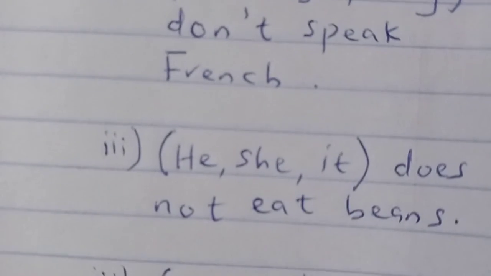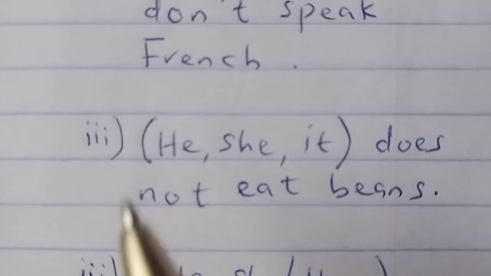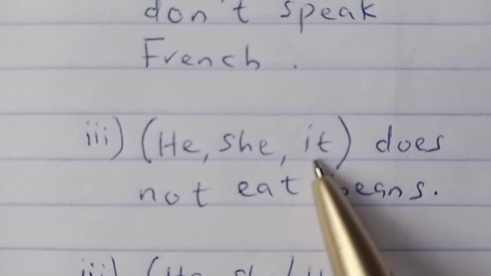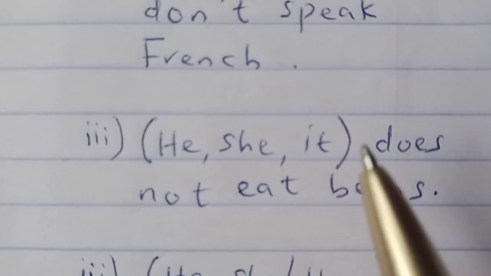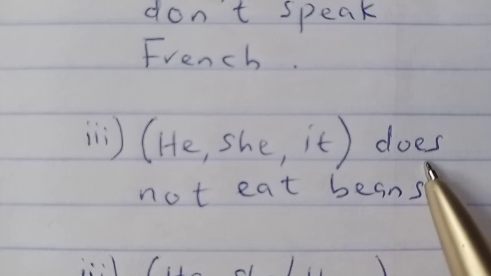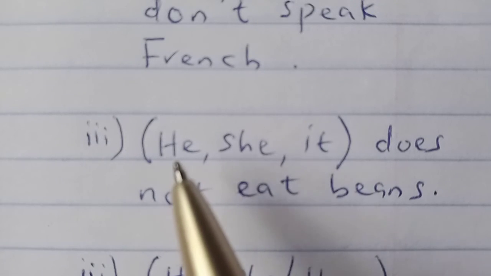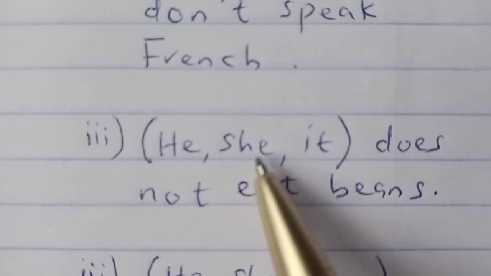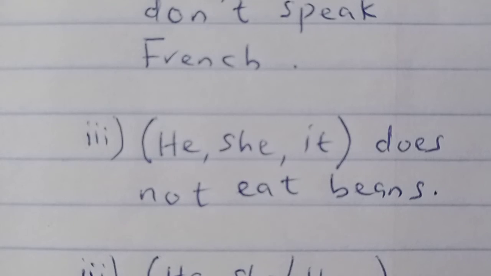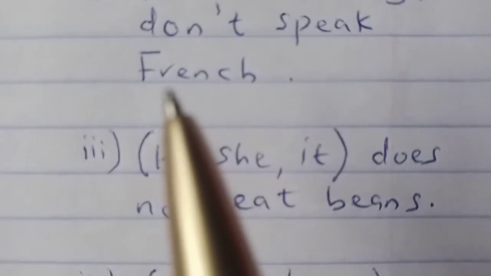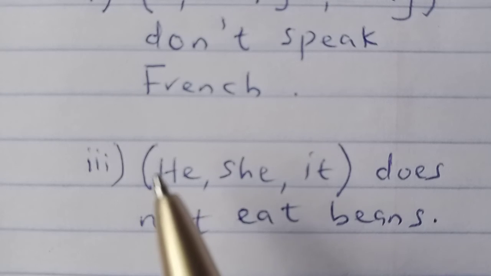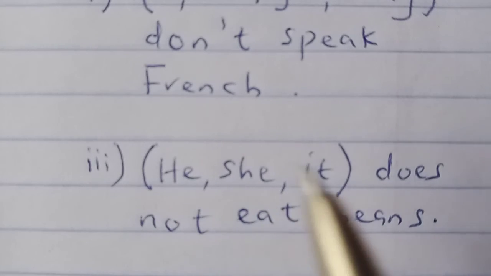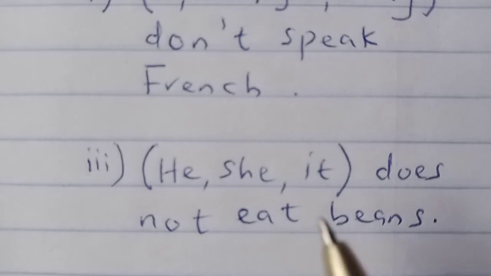Let's have another example. We have he, she, it does not eat beans. Now, recall that does goes with singular subjects. So he, singular, she, singular, it, singular. James does not eat beans, singular. But do is for plural. Don't forget that. So he does not eat beans, she does not eat beans, it does not eat beans.